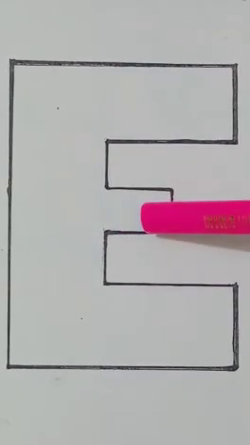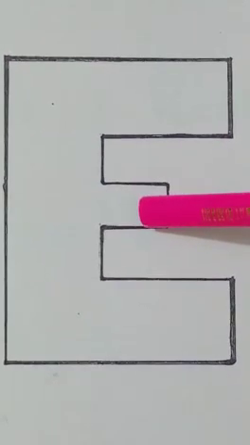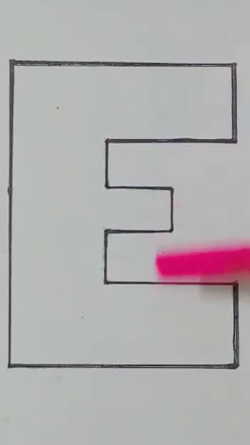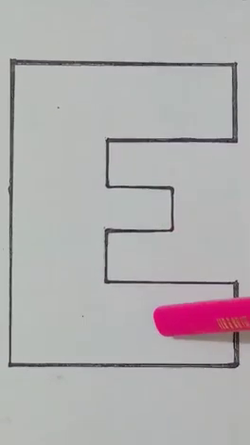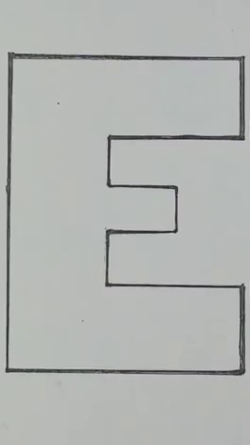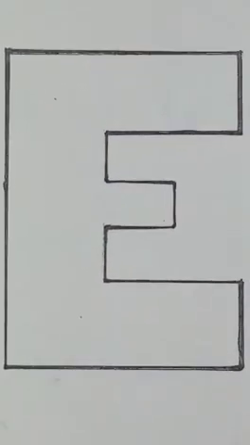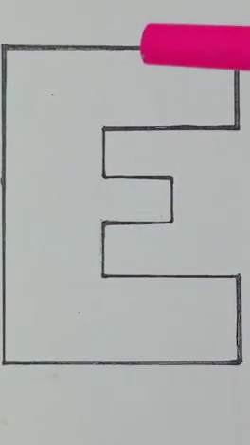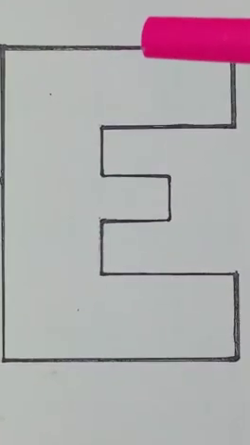The middle one is small and the rest of the 2 lines are big. But basically, E has 4 formations, 4 angles of formations.